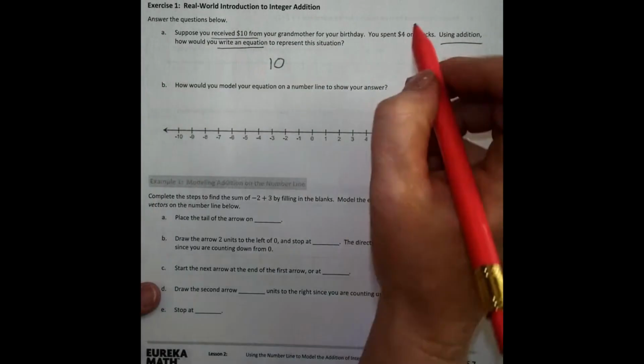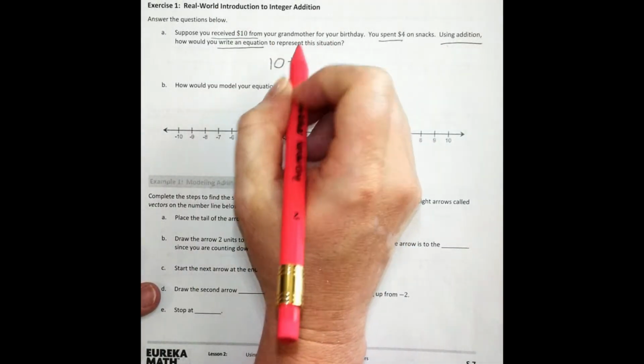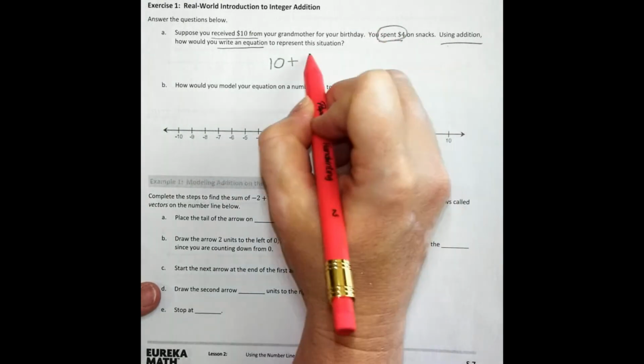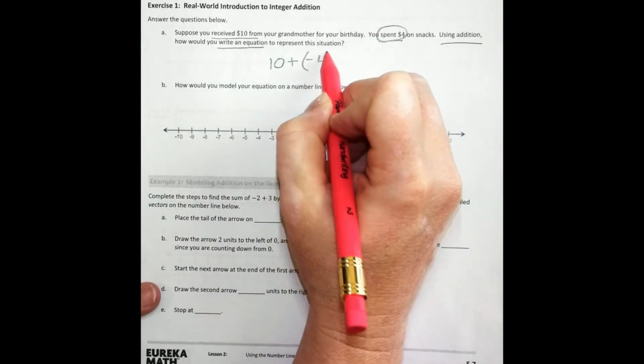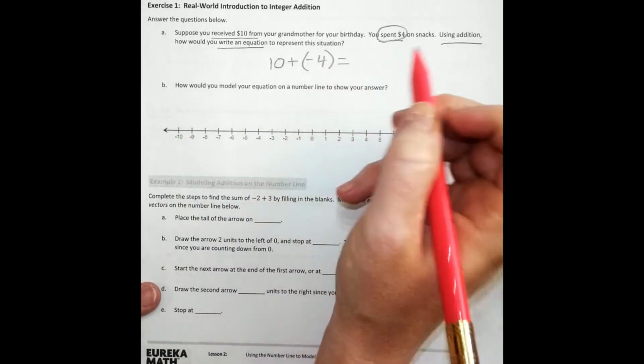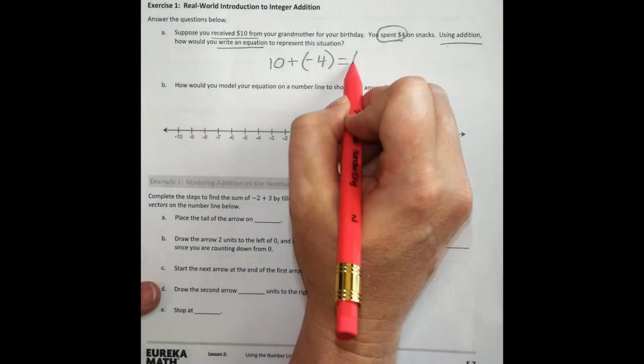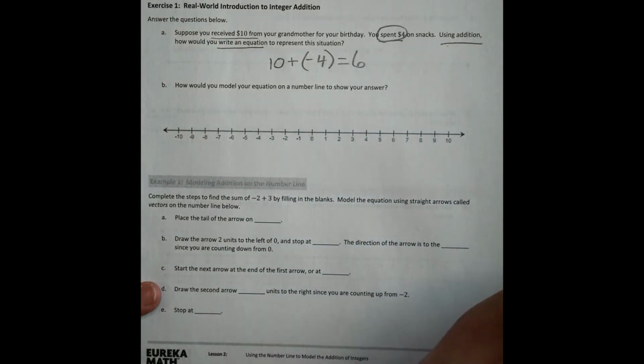Then we're going to spend 4. Do you think that that would be a positive or a negative thing? It's a negative thing. So if we're doing an addition problem, we want to use a plus sign. But we need to represent spent 4. And so representing that would be a negative 4. Okay? So if you have $10 and you spend 4, how much do you have left? You have 6. And another way you can think about that would be 10, take away 4, and you have $6 left.